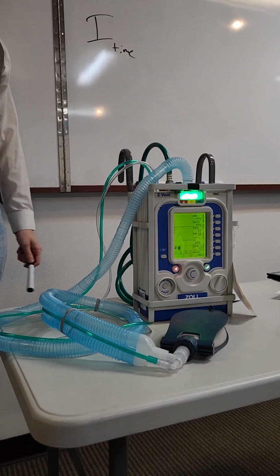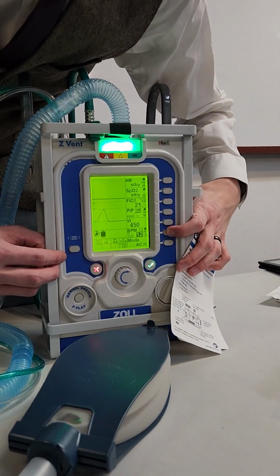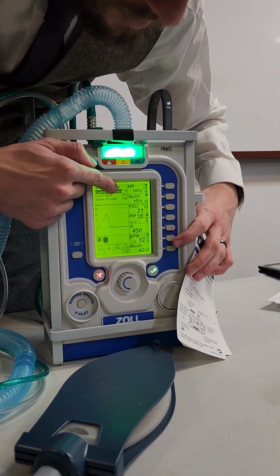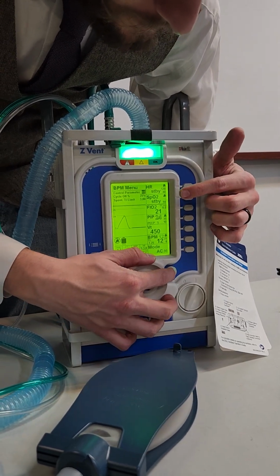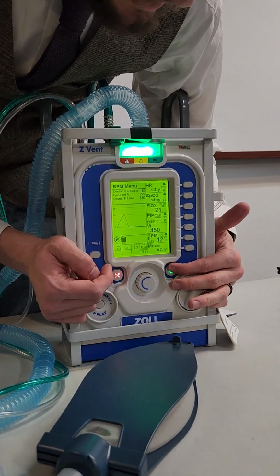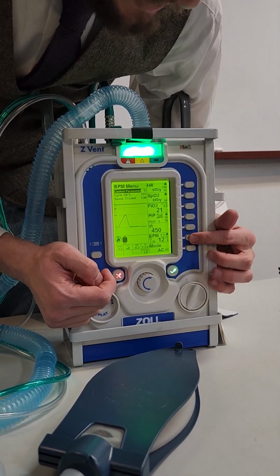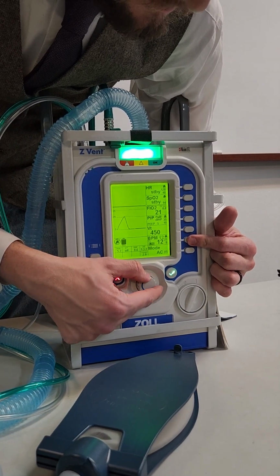Can you do it again so I can get it closer up on camera? Yeah. So if we hold this down, control parameter, so it will say IE, but we'll just change it to TI, and we select it. And now when we go around here, we can change our I time.